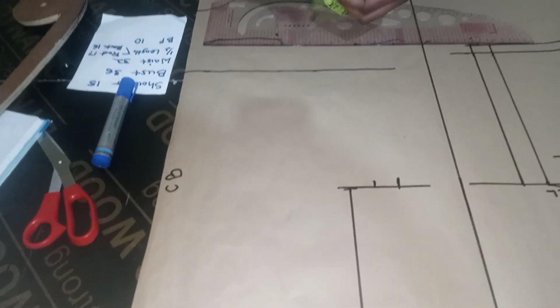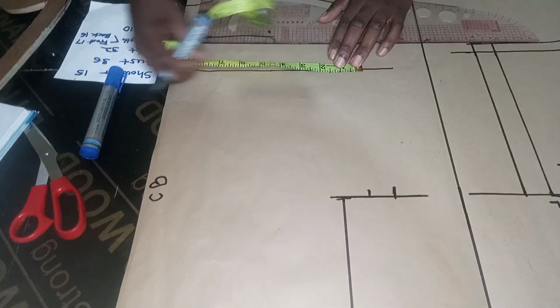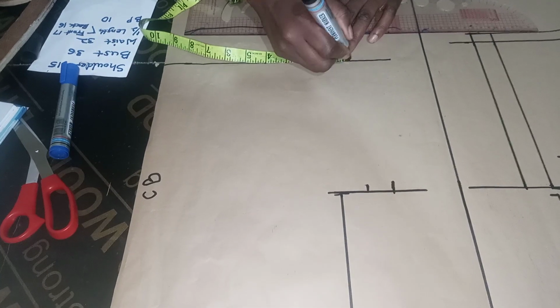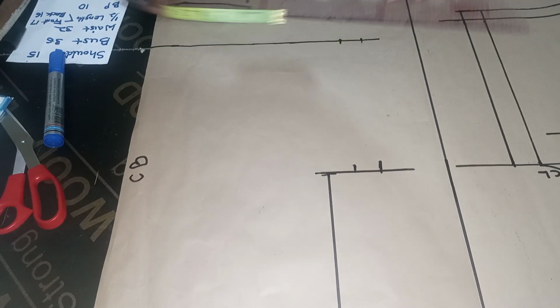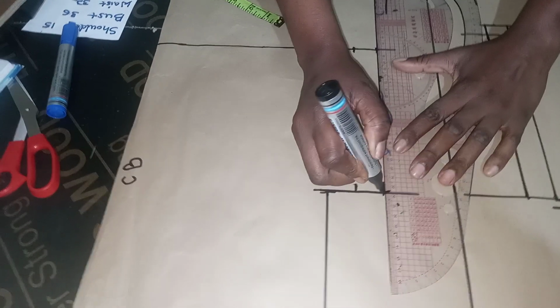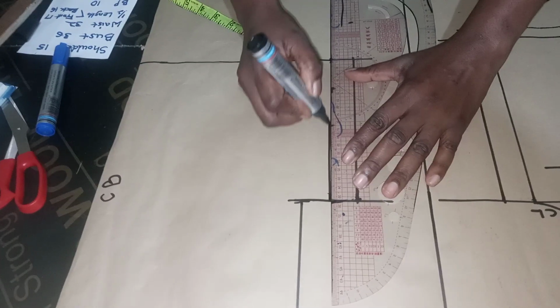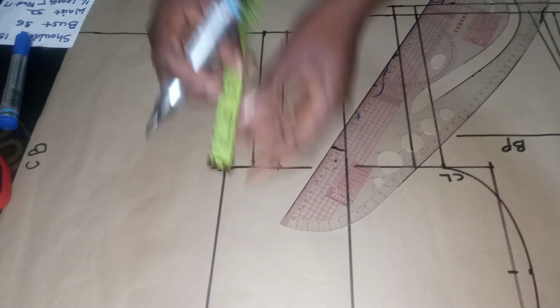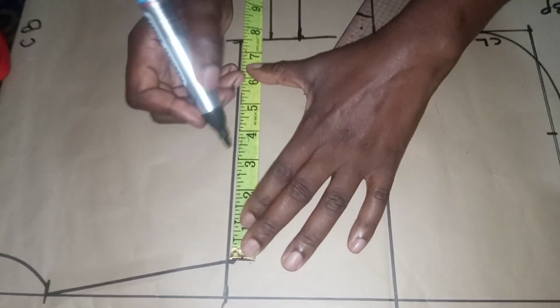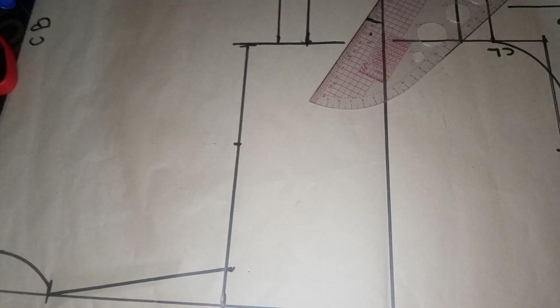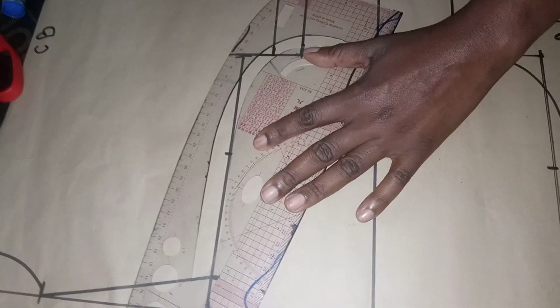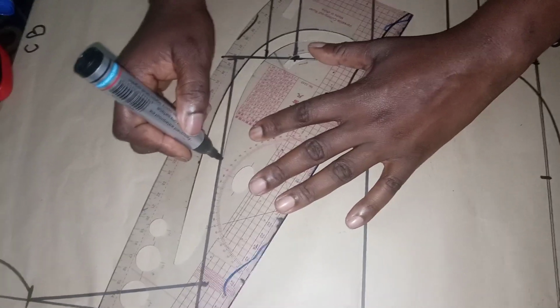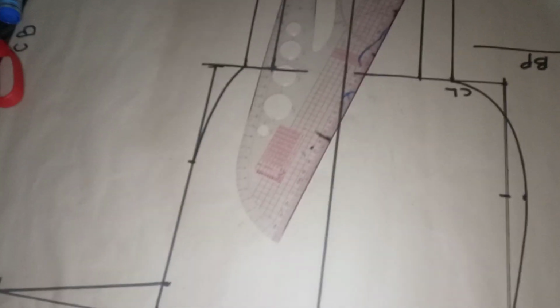Then, like we did for the front too, the waist is 32 divided by 4. That's 8 plus 1 inch for that allowance. Then we add 1 inch as seam allowance. And we quickly join these lines together, so we have what we have for front. But then we come to the armhole depth, the 7.5, and we take our midpoint like we did for the front. But this time around, we'll not be going in by ½ inch. We just connect right from there to our side seam. So this is it for the back.